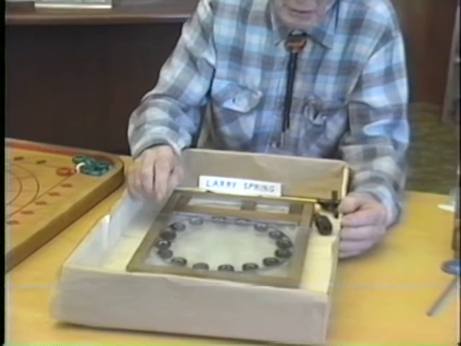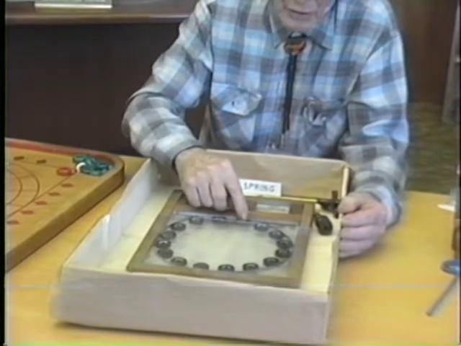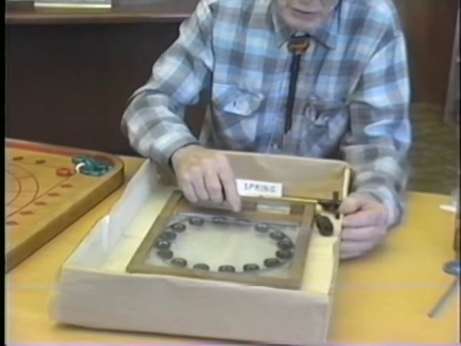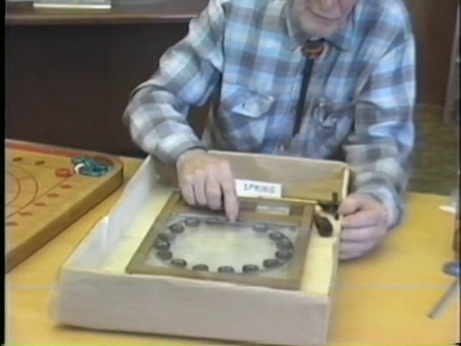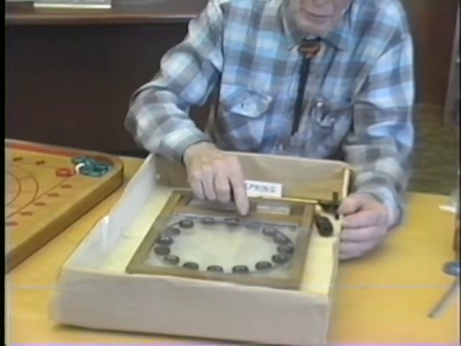Now, talking about alternating current. Well, let's go to DC current again. If I move this here, like I say, I have to get more electrons.